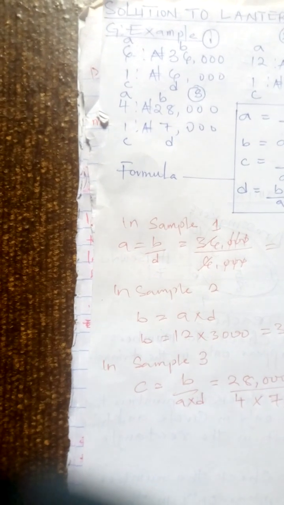So these zeros will cancel each other. You now see that 4 goes here, is 7, and 7 cancels 7. The answer remains 1.